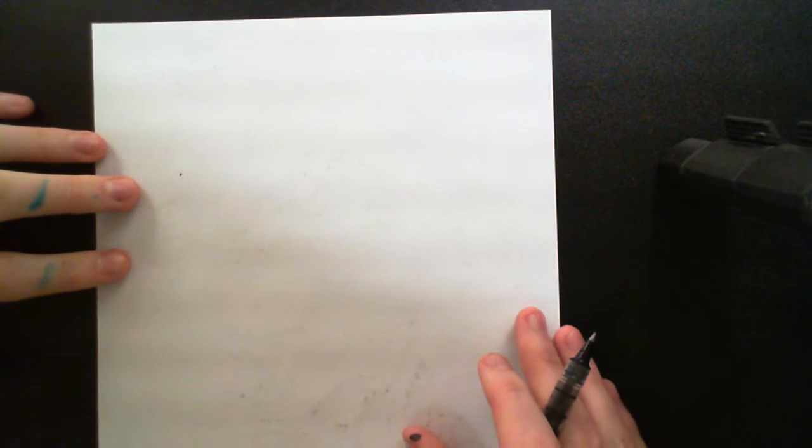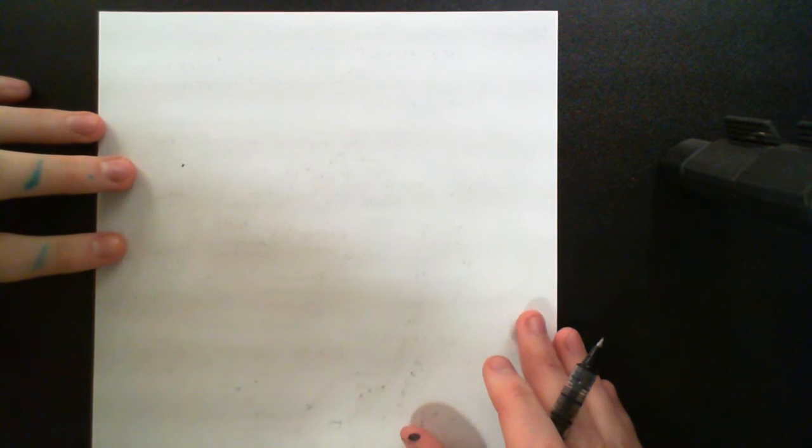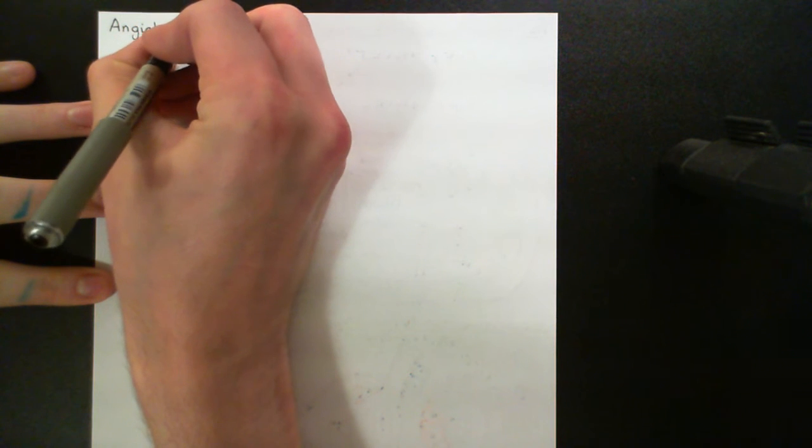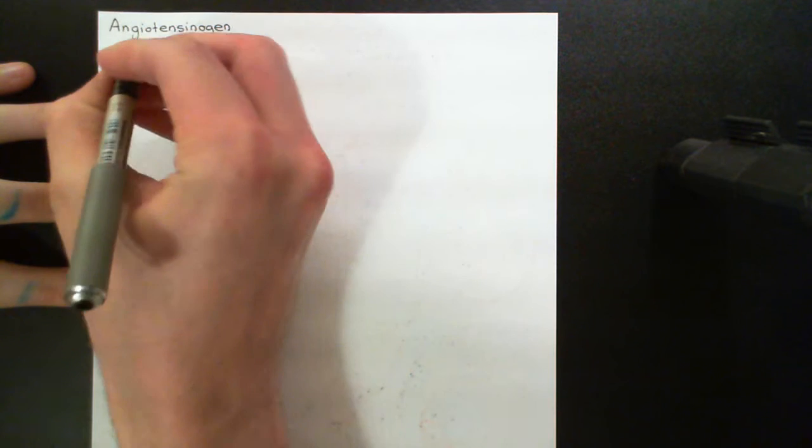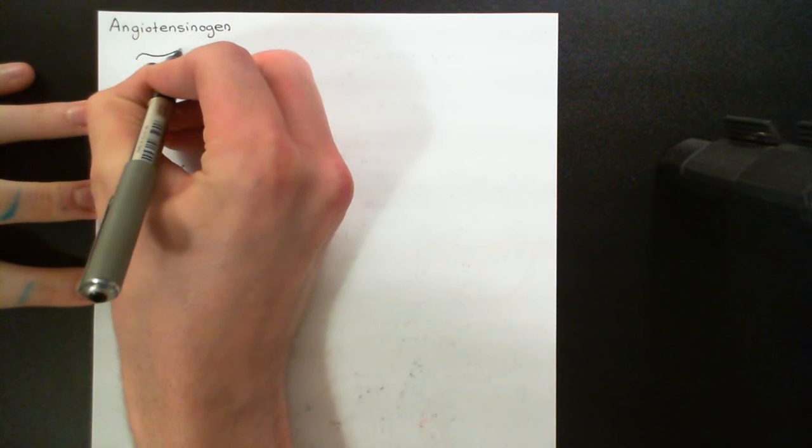So I've discussed that renin is an enzyme, and it's actually going to break down a protein that is in the blood that is put into the blood by the liver. And this protein is known as angiotensinogen, which means the precursor to angiotensin. So it's going to break down a protein known as angiotensinogen, which is put into the blood by the liver.